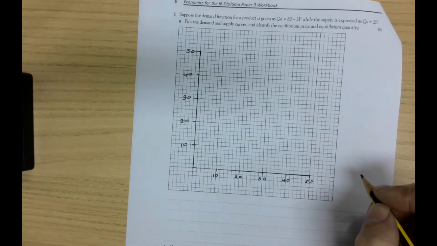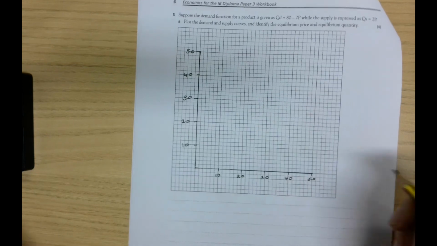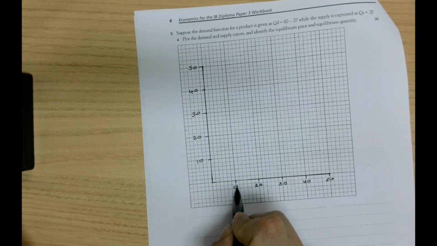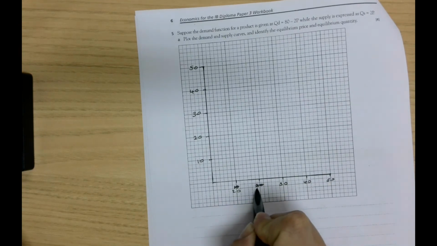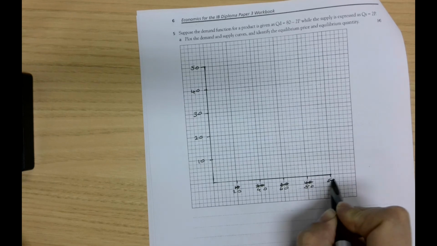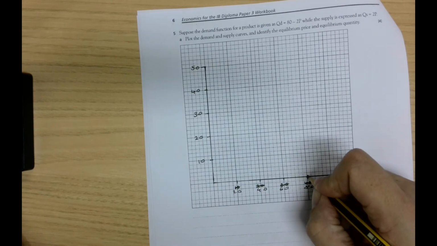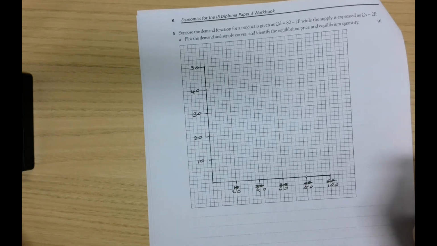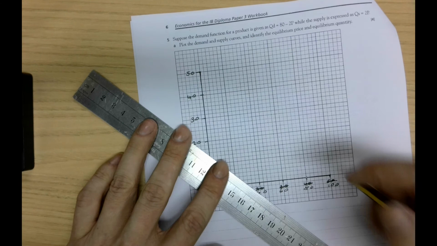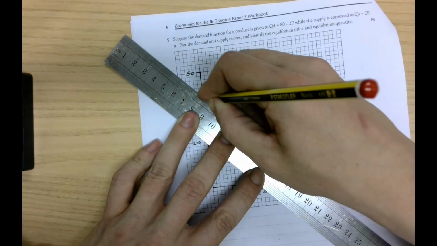It is. I will not be doing this though, so I'm going to use a different one here now. Okay, so I'm going to go up in 20s here. 20, 40, 60, 80, 100. So we've got P is 0, QD is 80, and then P is 40, QD is 0. Okay, so we've got this, and this is important to try and draw this as accurate as possible.